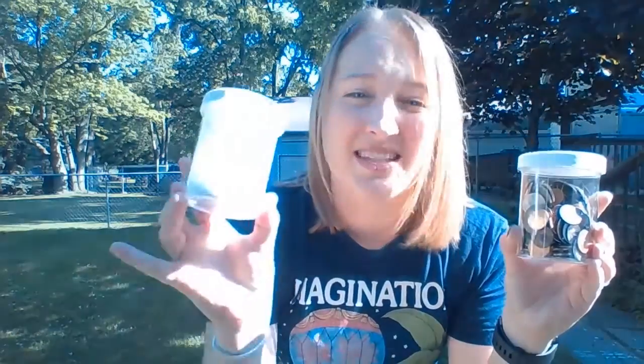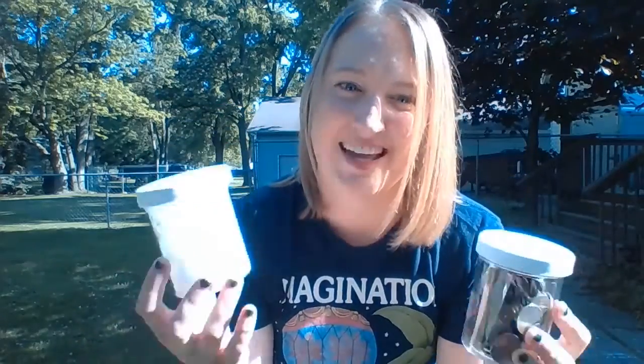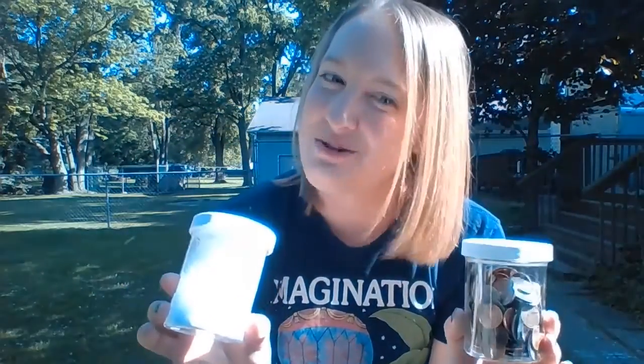That's the reason that these coins fall at the same speed as these feathers. The gravity pulls them down at the same rate. Did you know that? Was your hypothesis correct? Make sure you write down the results of your experiment inside your journal.